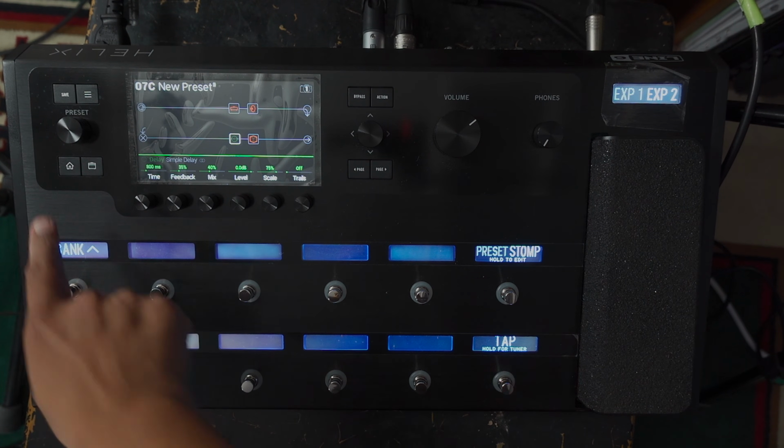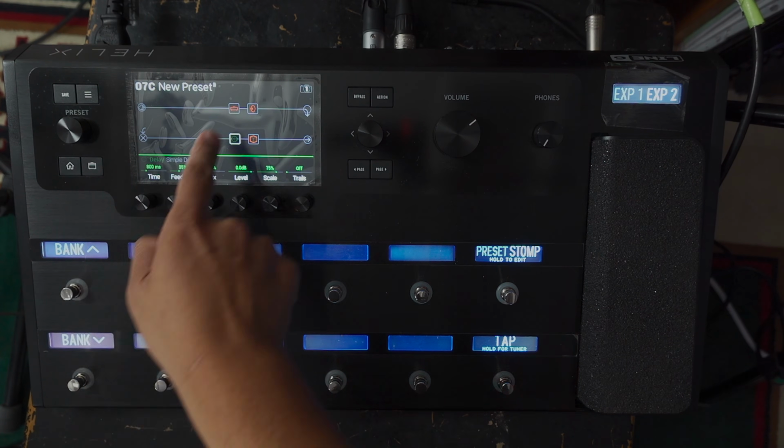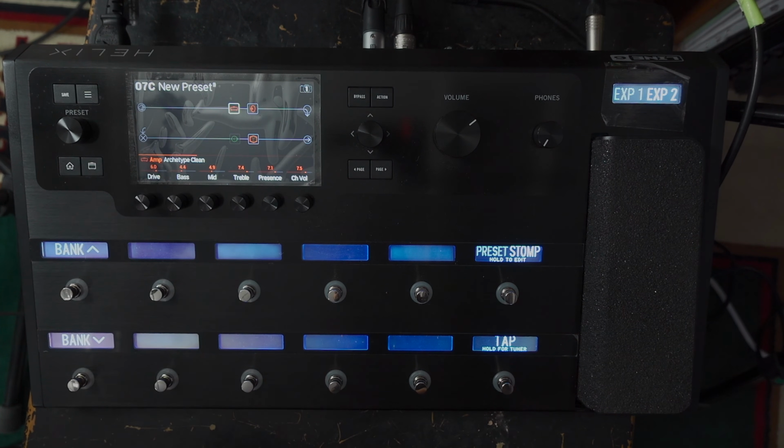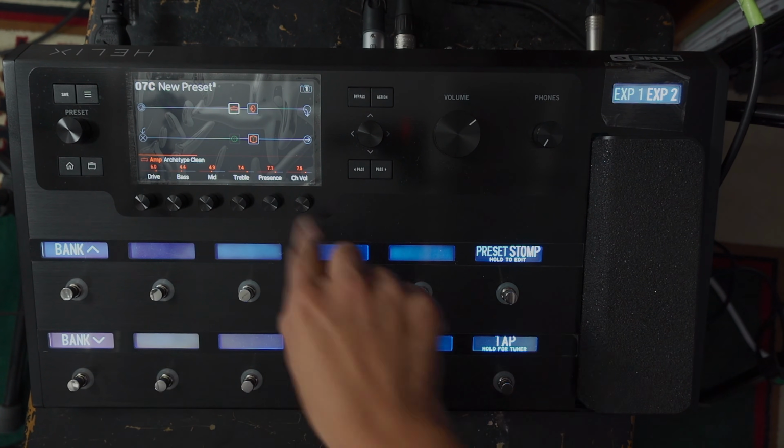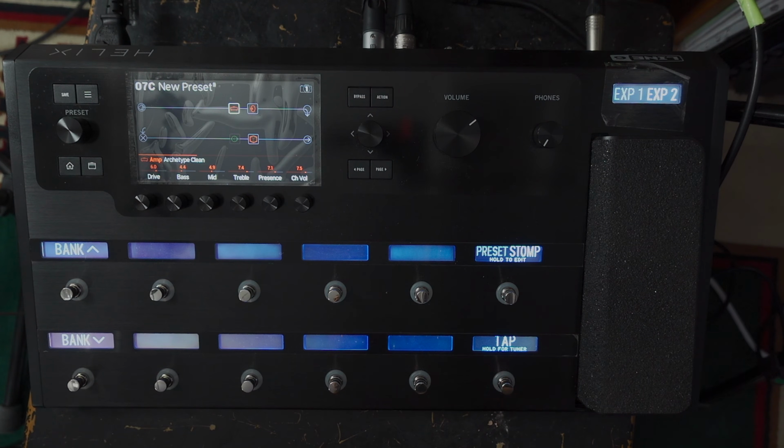So, if in doubt, go home. Oh, I want to go and change my amp settings. There we go. Adjust as necessary. Which brings us on to my second favourite thing about the Helix.